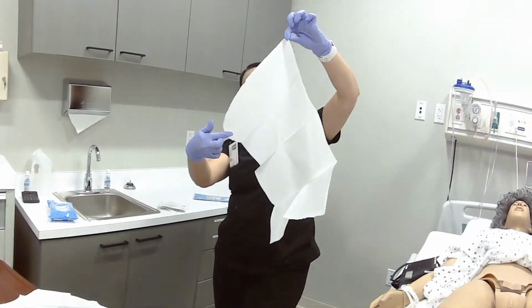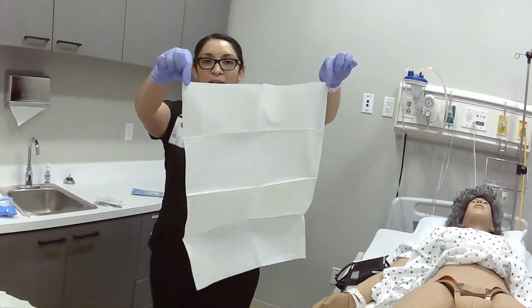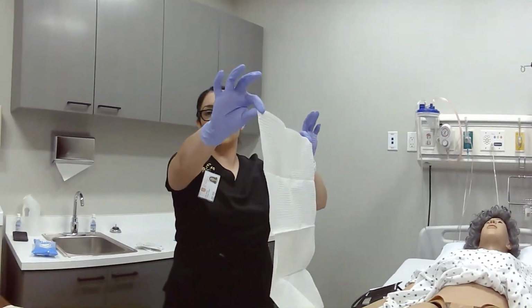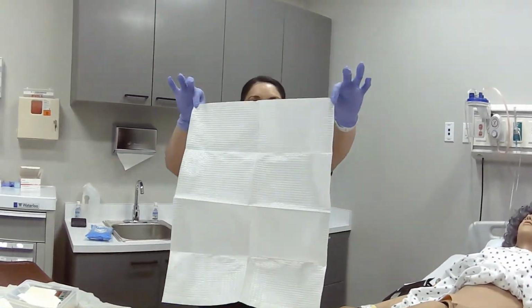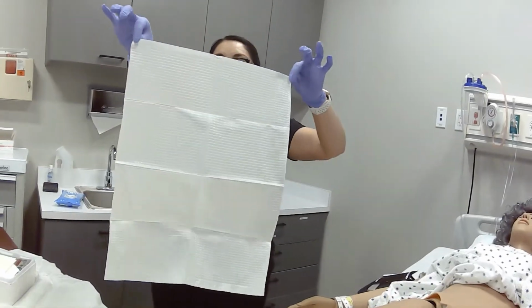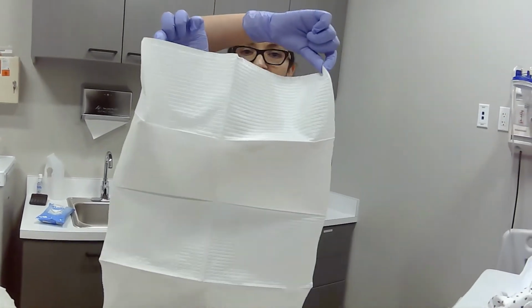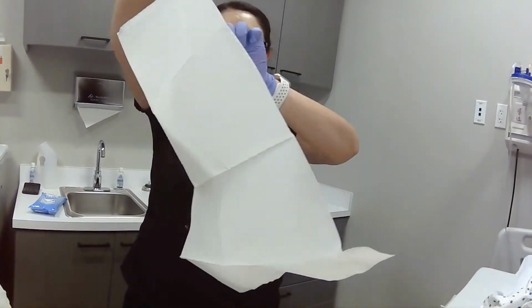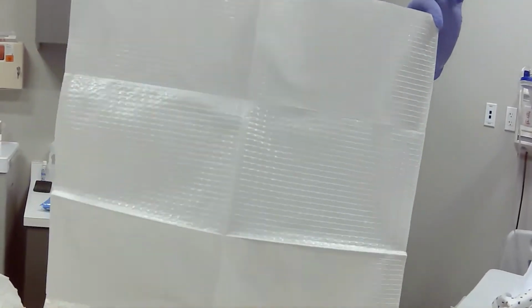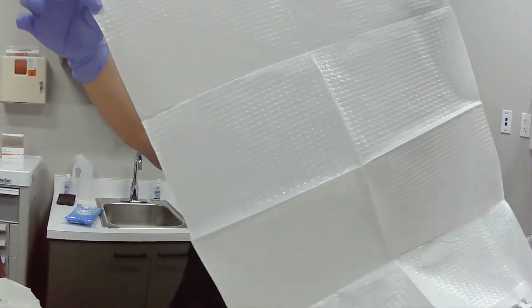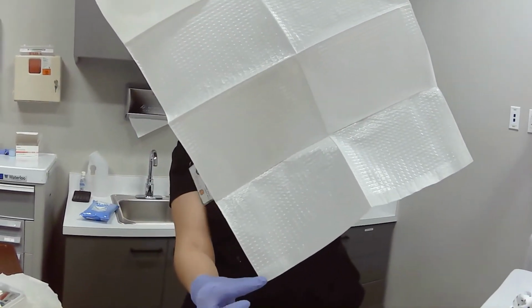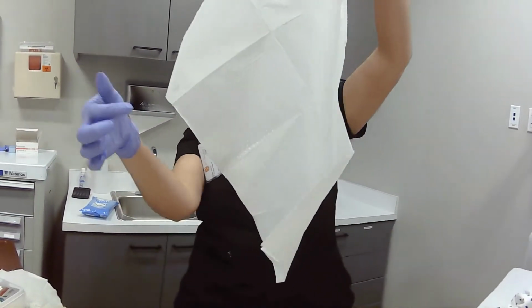Notice how I am grabbing my sterile drape strictly by the 1-inch margin, just by the corner, okay? You're going to see a shiny side and the non-shiny side. If you need to tug at the bottom to straighten it out, you can do that.